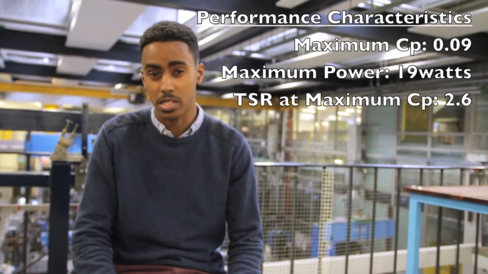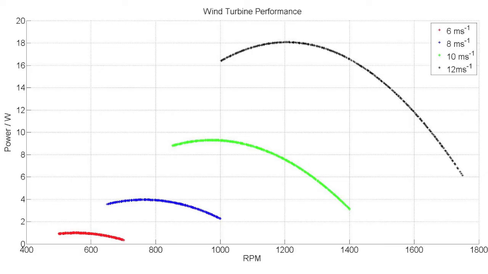After adding the leading edge extension, the turbine managed to self-start at a wind speed of 7 meters per second, as opposed to 14 meters per second prior to the extension. It then generated a maximum power of 19 watts at 12 meters per second. The corresponding maximum power coefficient was 0.09, and this was obtained at a tip speed ratio of 2.6.